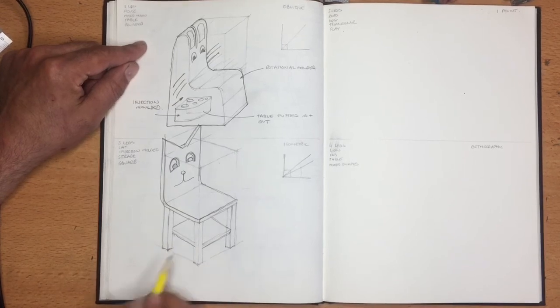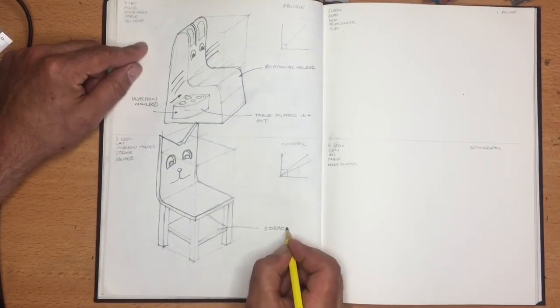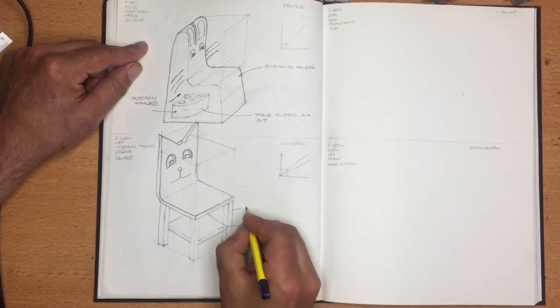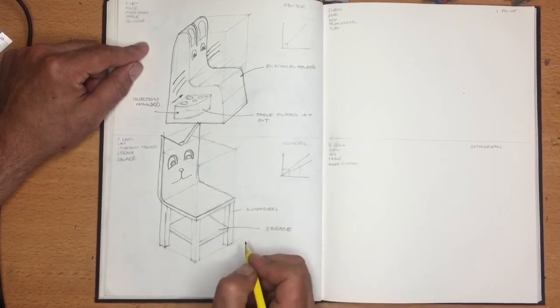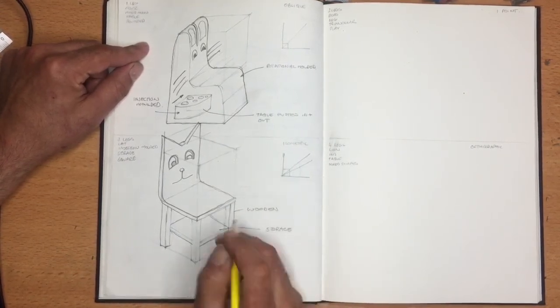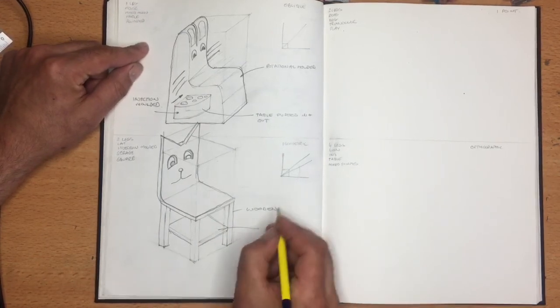So there's my cat theme chair. Just going to put some annotation about my thoughts about how it could be made. So to start, when you're doing your designs, are you thinking it could be injection molded? Would this be a wooden frame, a metal frame?